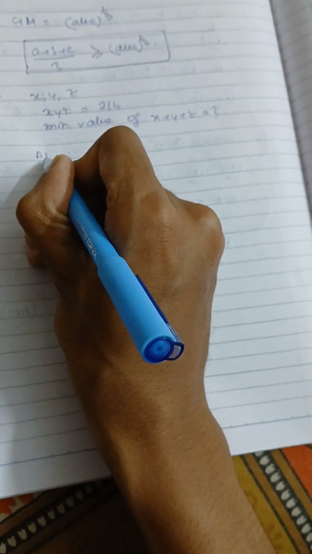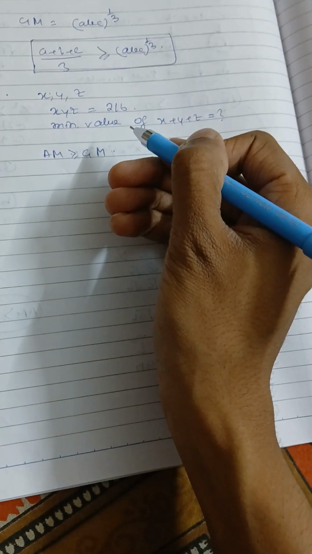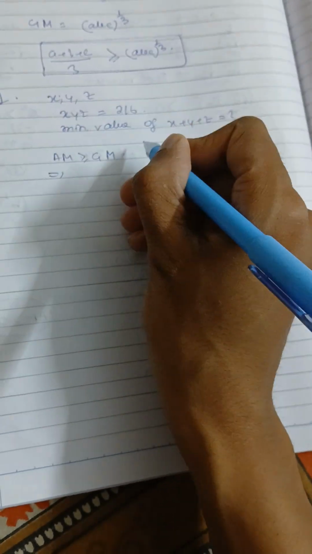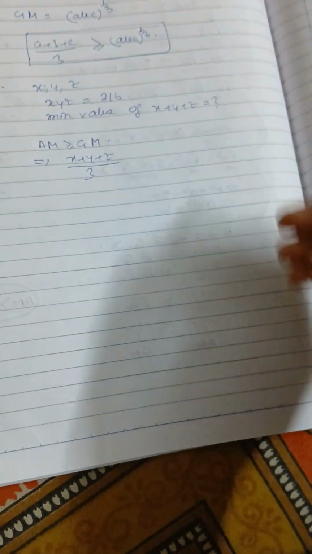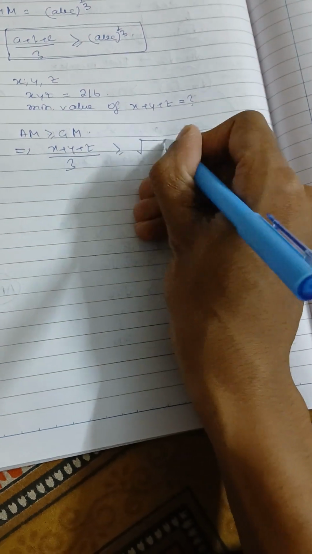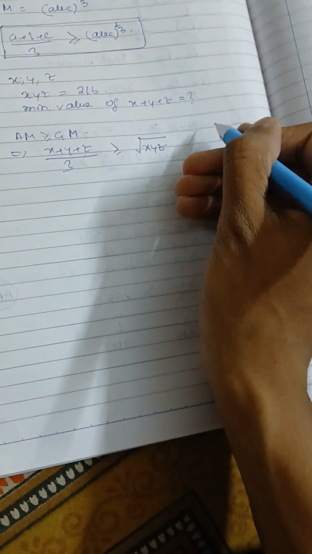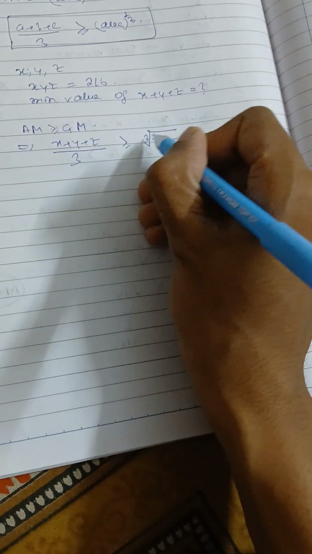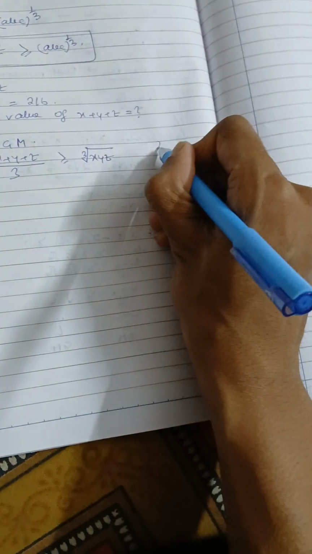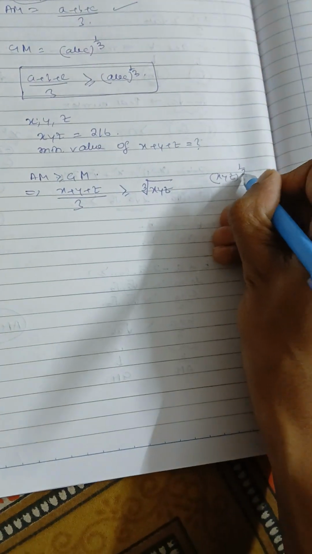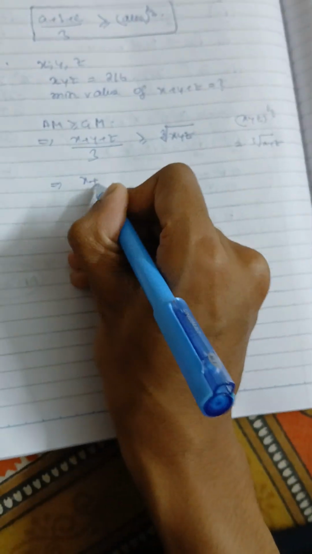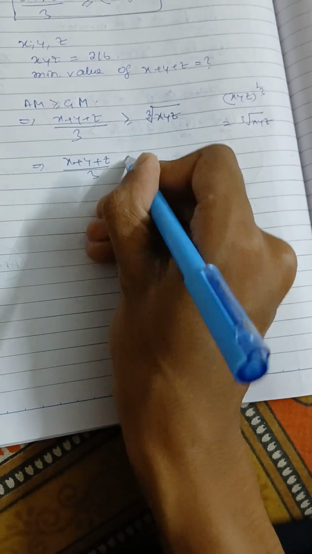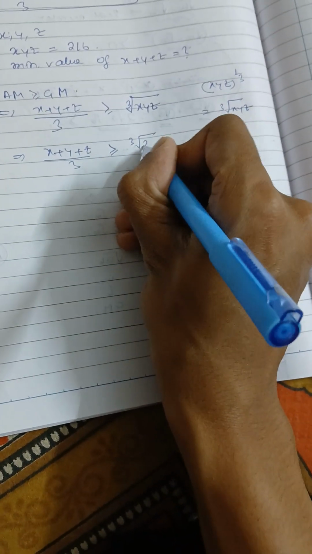So we can use this inequality: AM is greater than or equal to GM. The arithmetic mean of x, y, z is x plus y plus z divided by 3, and this will be greater than or equal to the product xyz to the power 1 by 3, which is nothing but the cube root of xyz. So x plus y plus z by 3 is greater than or equal to the cube root of 216.